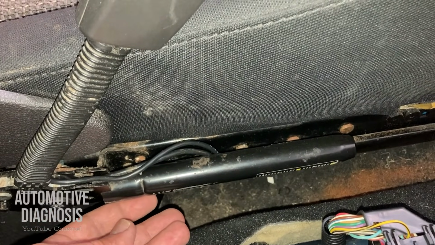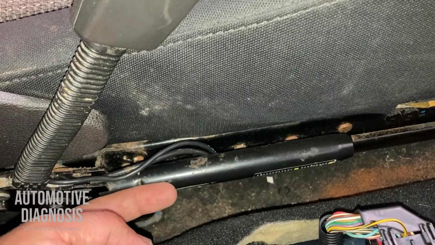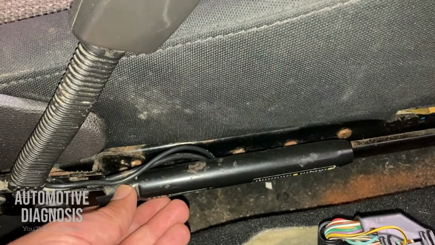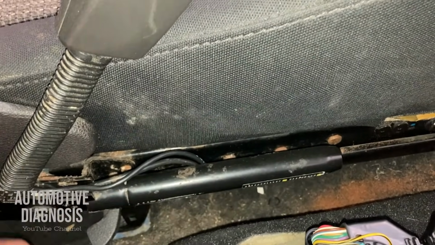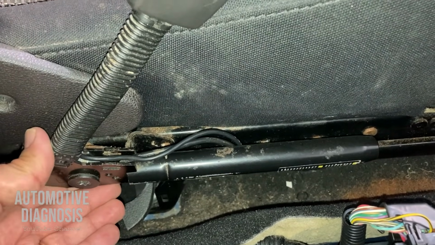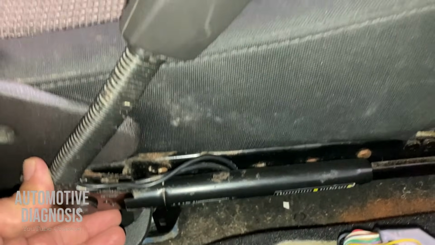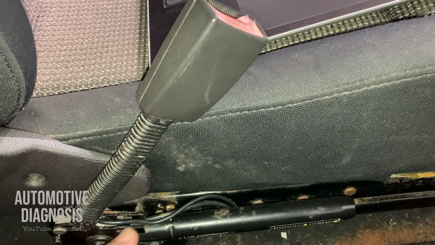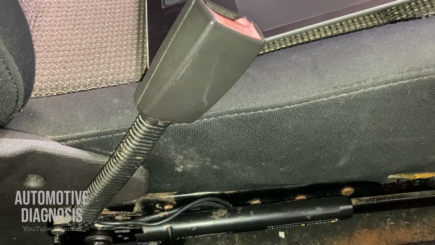So if an accident happens, there is a small piston in here which is going to move by nitrogen gas generated in here to pull the whole buckle. I will remove this one later on to give you guys a better look at the seatbelt pretensioner. But at first, I need to see if the problem is from the pretensioner itself or from the wiring.